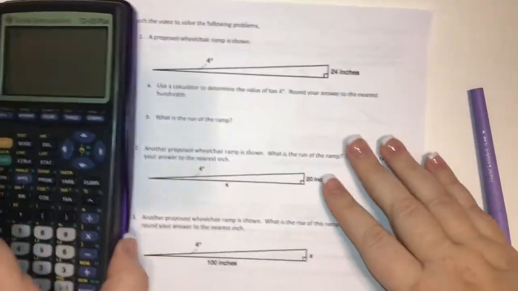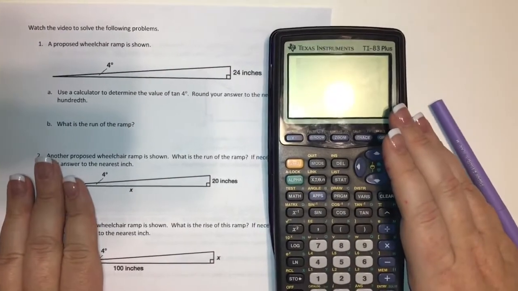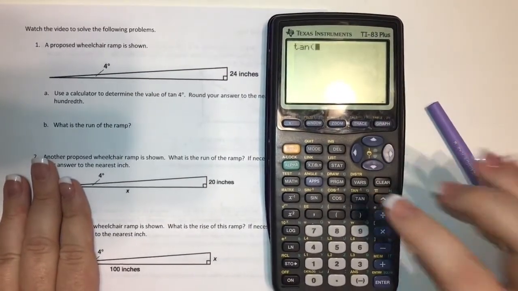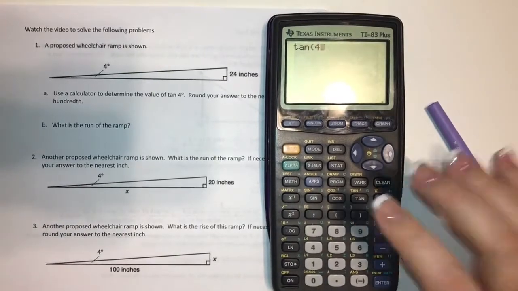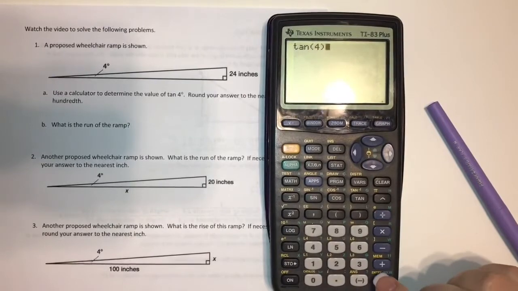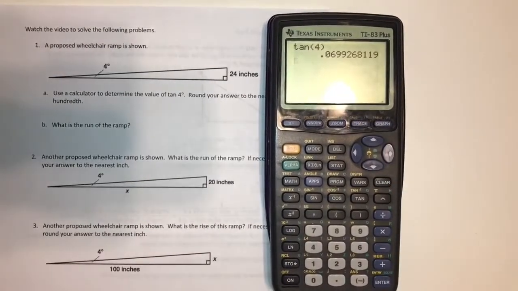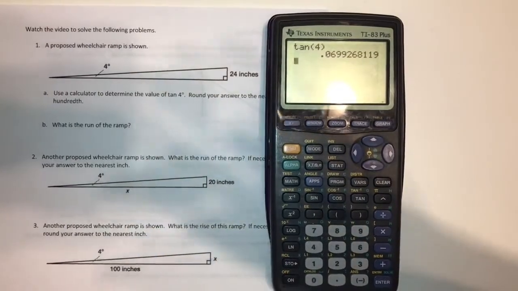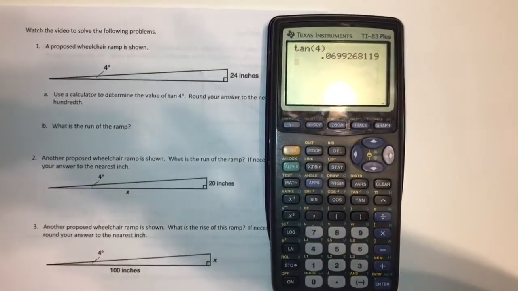So if I want to calculate the value of tangent of 4 degrees in my calculator, I just hit tan 4. I can close the parentheses. I don't have to close the parentheses. It doesn't really matter. I'm just going to go ahead and close them. And then I hit enter. And my answer is 0.0699268119.